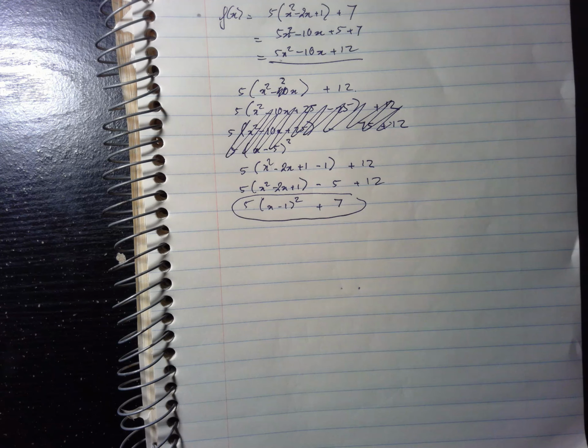Okay, let me see. In the homework part of the section, I see that there's a lot of problems of finding average rate of change.